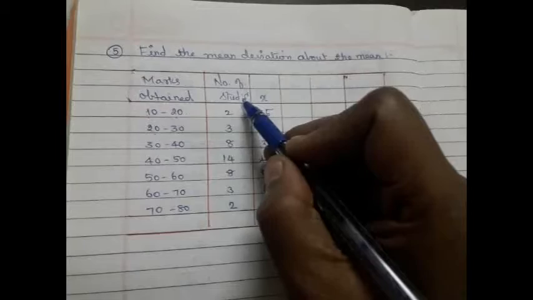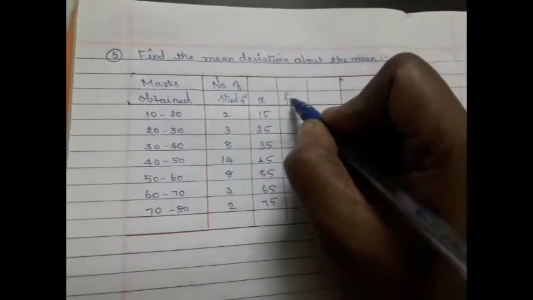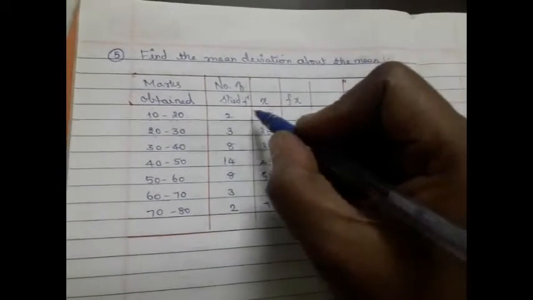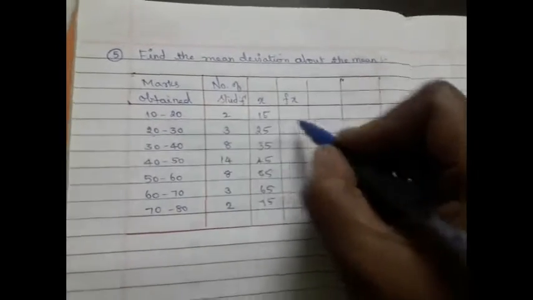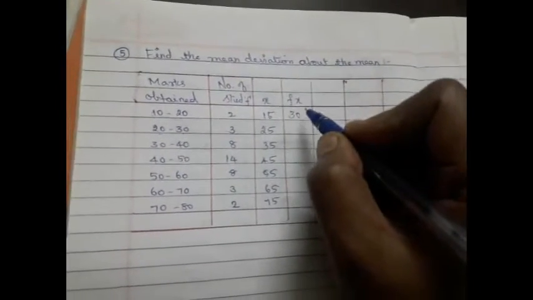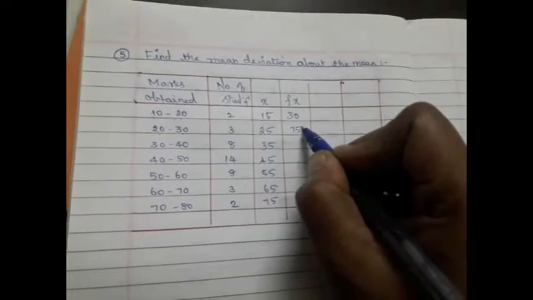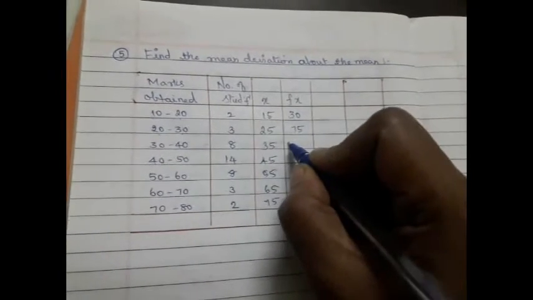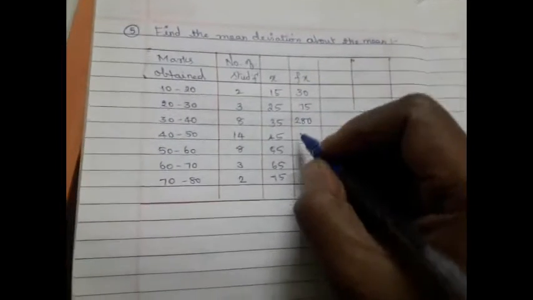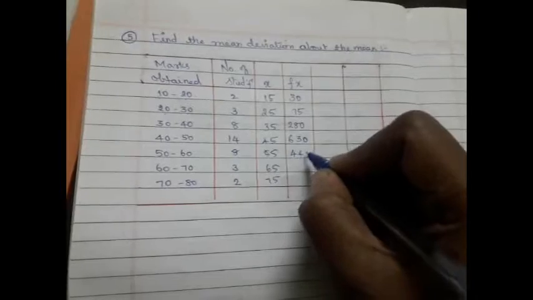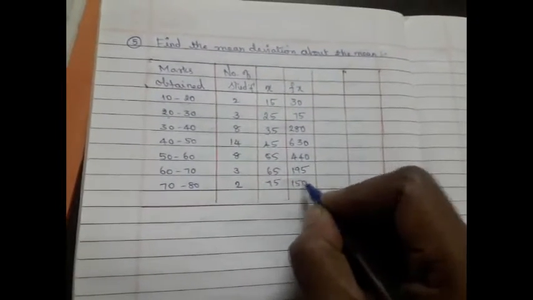So once we got our x and f, we have to find fx. How will you find fx? We need to multiply, right? So 2 into 15 is 30. 3 into 25 is 75. 8 into 35 is 280. Then 630. Then 440, 195, then 150. I have multiplied all these values. This is fx, right? Now how to find our x bar?